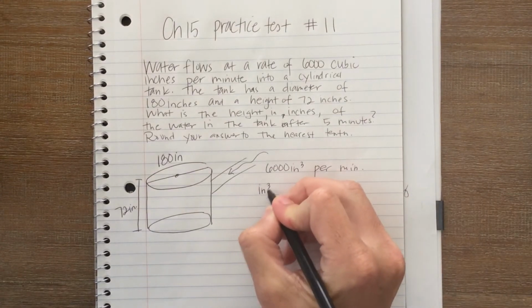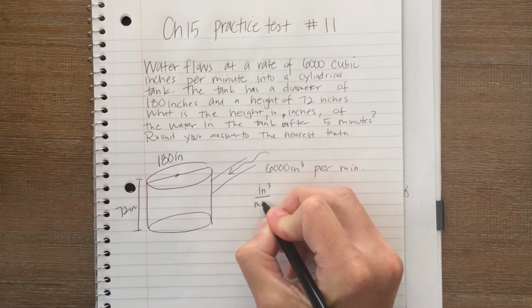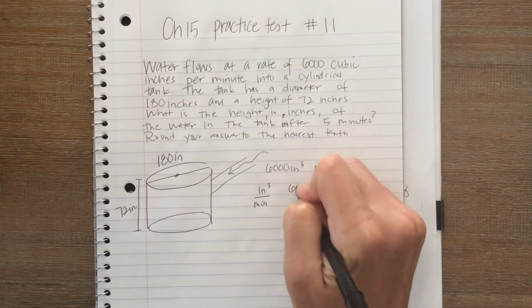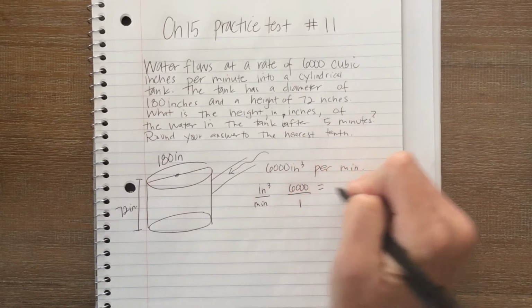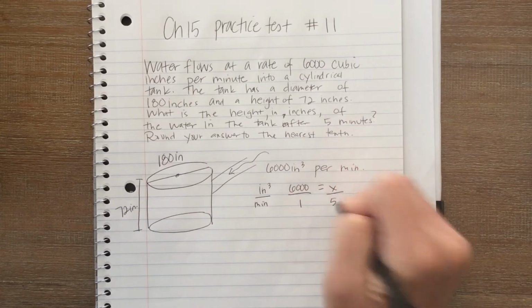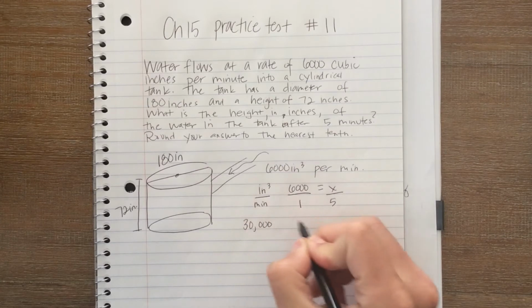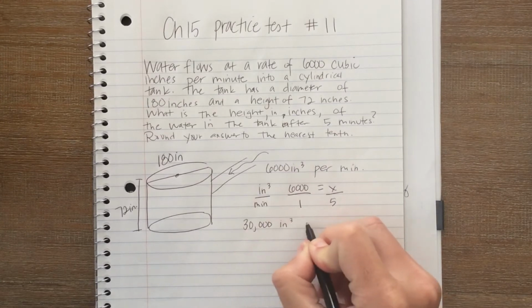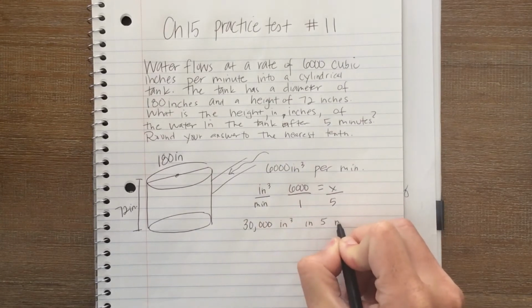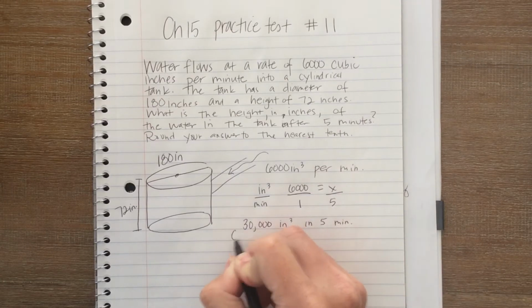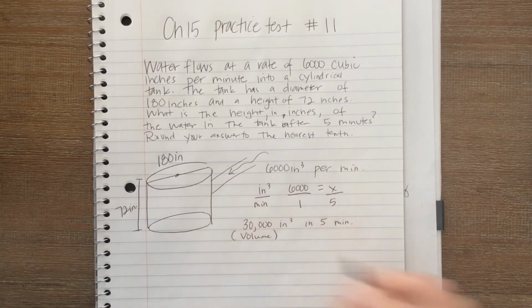So if I have my inches cubed over minutes, I know it's 6,000 inches in 1 minute. How many inches in 5 minutes? Solve your proportion. We know that it is 30,000 inches cubed in 5 minutes. So this is our new volume that we're working on, okay?